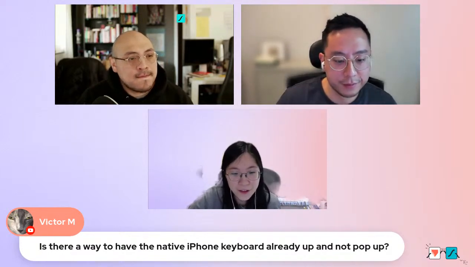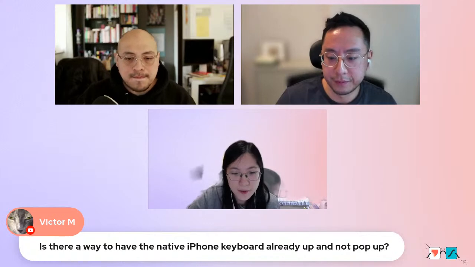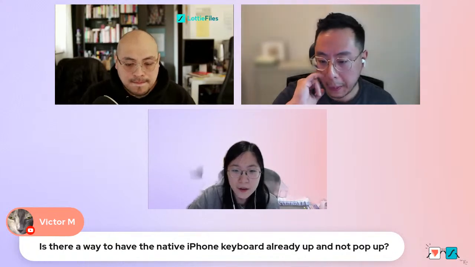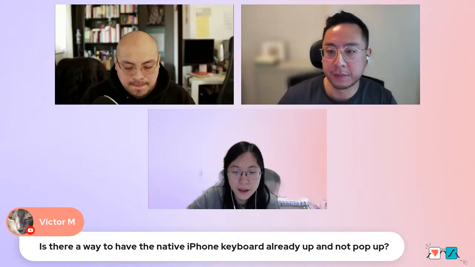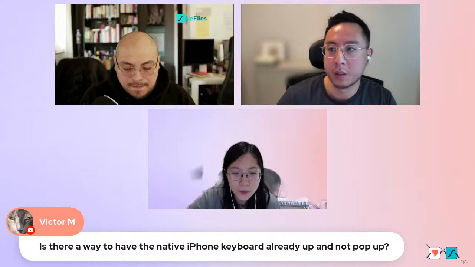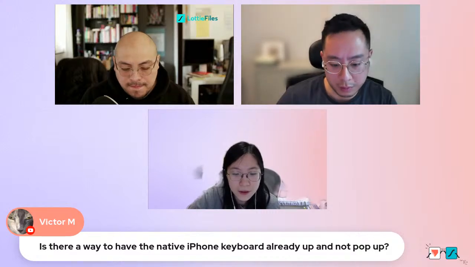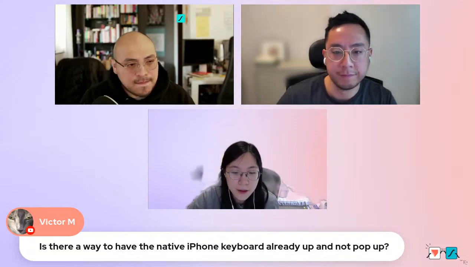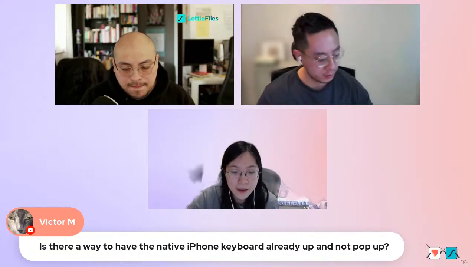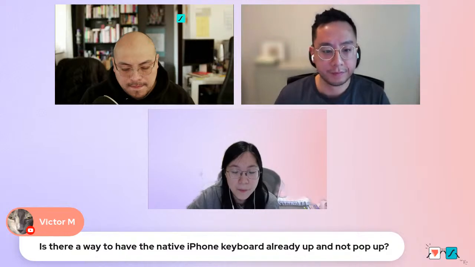Yes, so definitely there is a way, because in ProtoPie we have this trigger called start. I think the most usage of start is that it can help you to make the initial state of your screen. So by using this trigger start to pop up the keyboard, you can already have it up when you load the screen. So I think you can easily achieve that in ProtoPie.